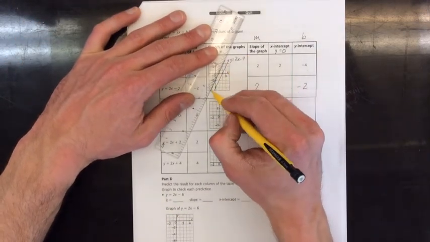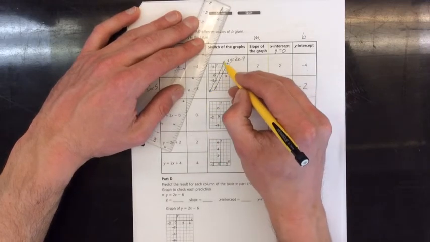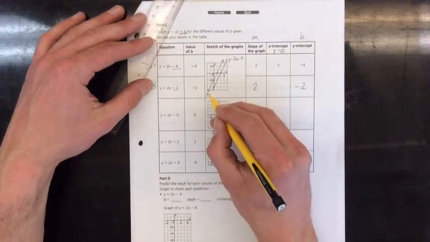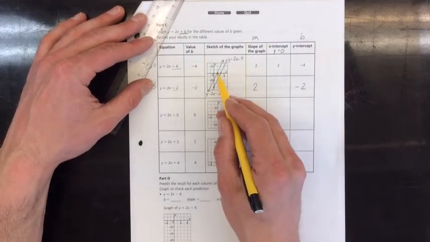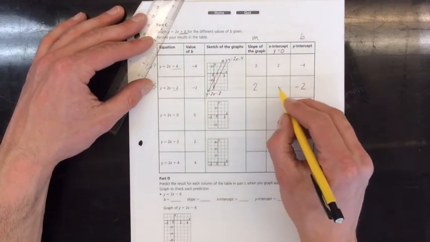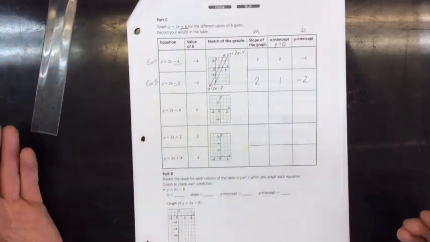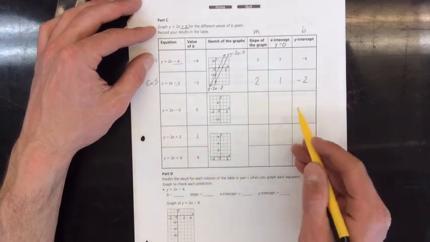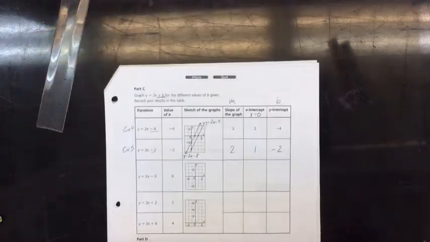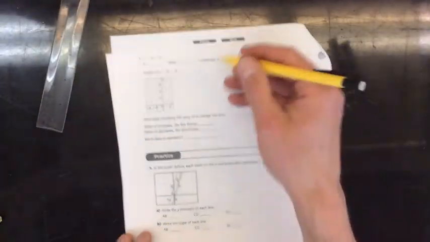I can then draw the line. Y equals 2x minus 2. And look, the x-intercept is right here. It's at 1. I just used the graph to find it. So there's many ways to figure out these things. Fill in the rest of this graph. Finish part D where we explore two equations.